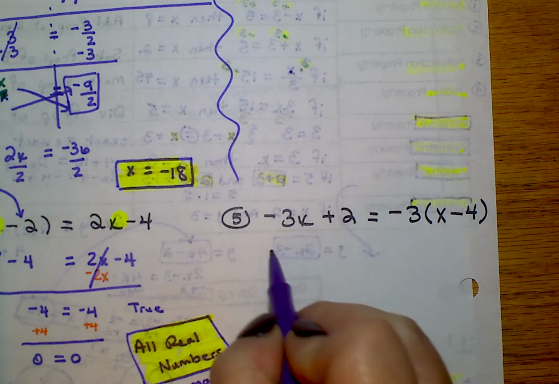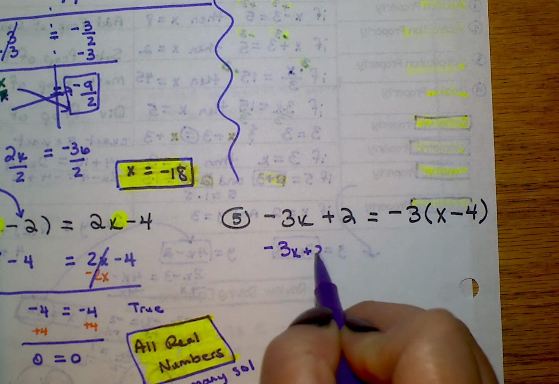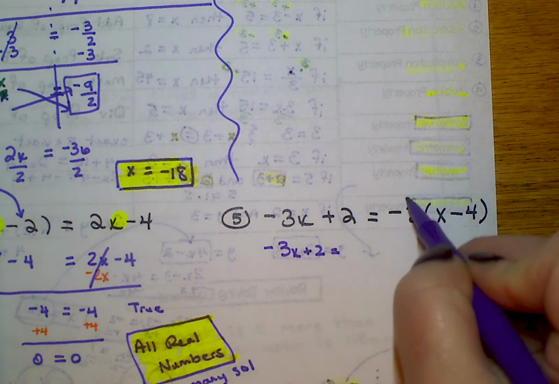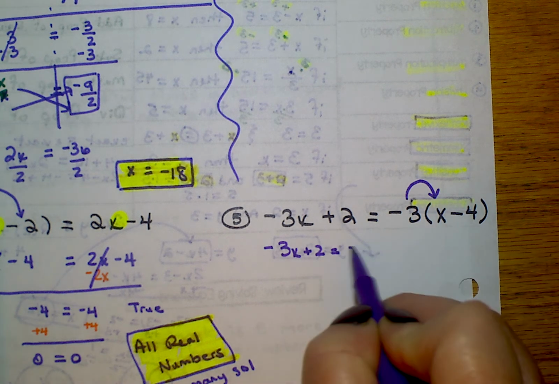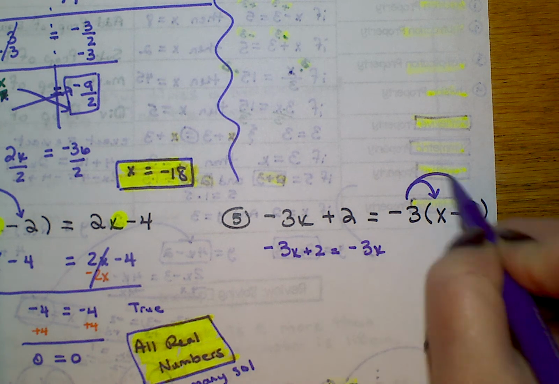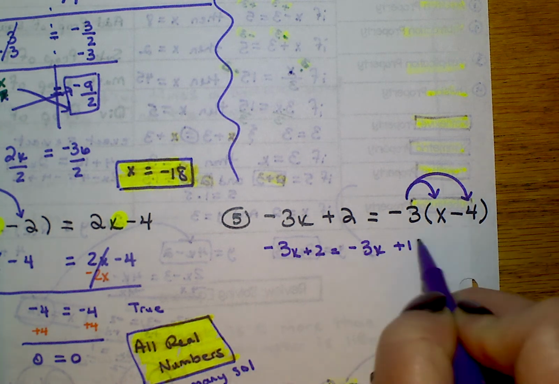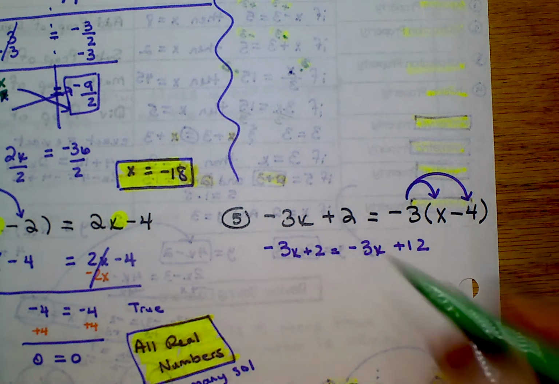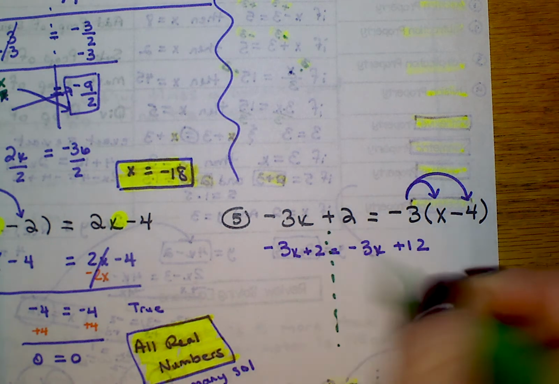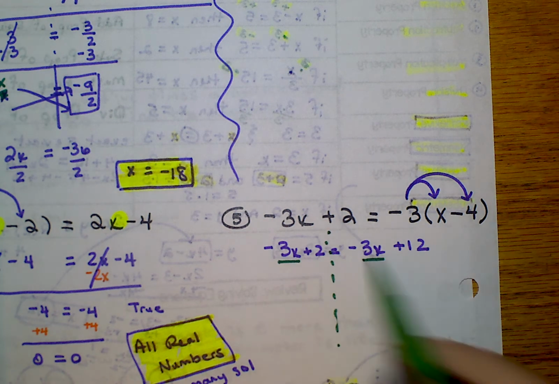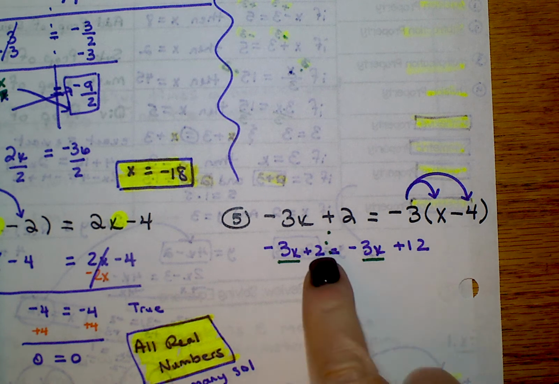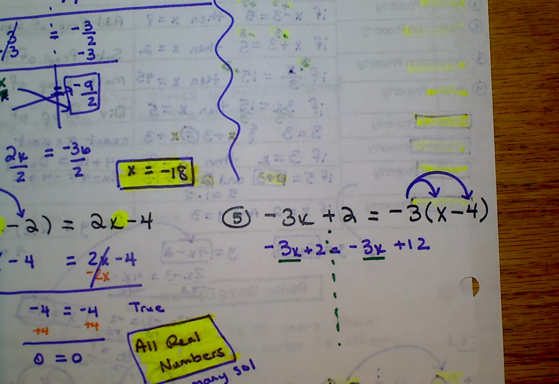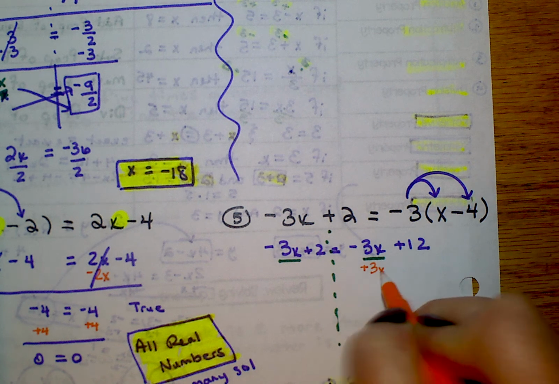Going to number 5, I'm going to bring down the left side and distribute the right side. So that's -3x plus 12. Okay, I'm looking at this problem. I see those two things are the same. Those two are completely different. So let's see what happens here when I use the additive property to add that.